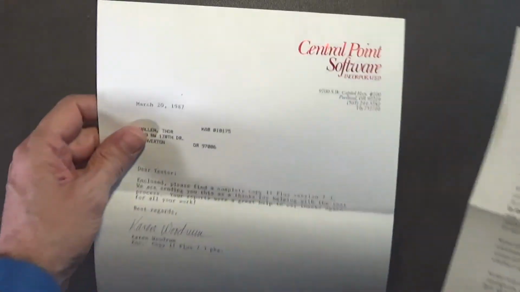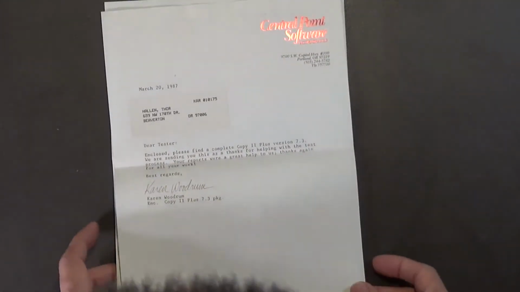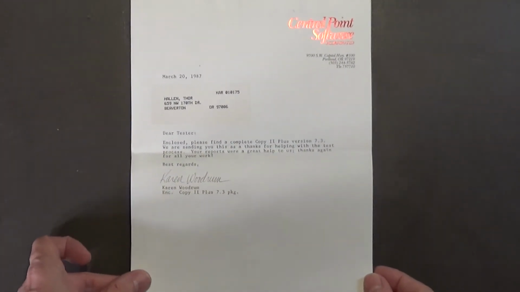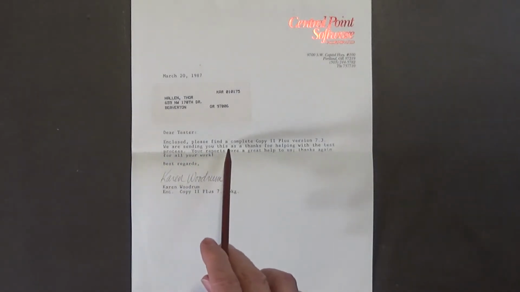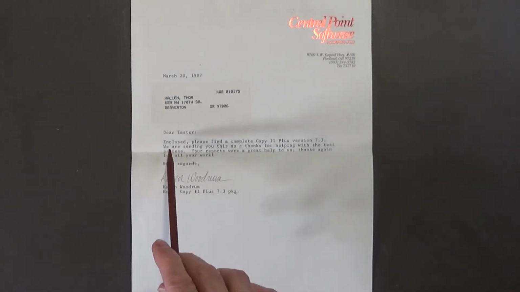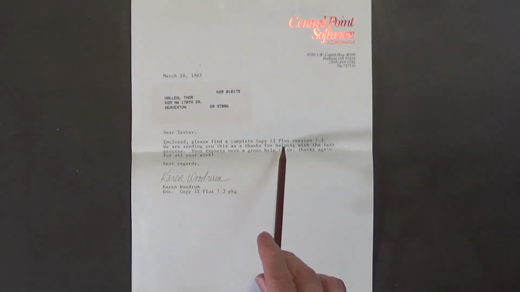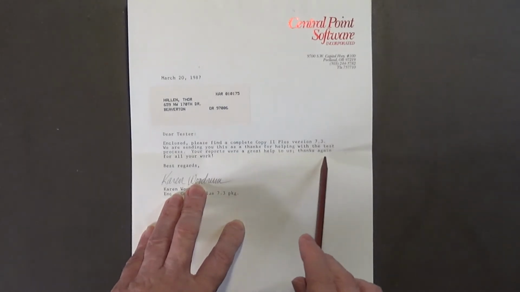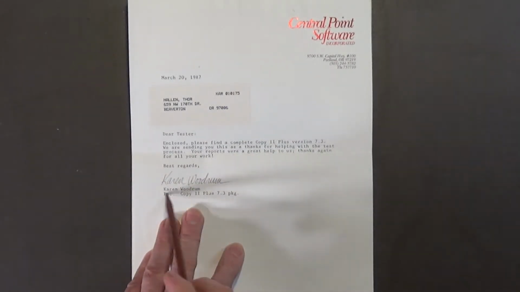And let's see, what else we got? I think it's more correspondence. Yeah, more correspondence. And this is, yeah, right there. Okay, enclosed, please find, let me see, I'll put this where you can better see it. All right. Enclosed, please find a complete Copy to plus version 7.3. We're sending you this as a thanks for helping with the test process. Your reports were a great help to us. Thanks again for all your work. Best regards, Karen Woodrum.